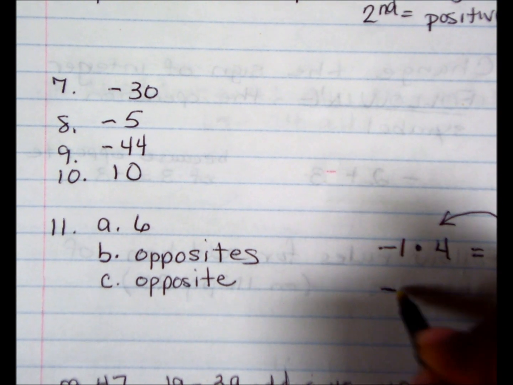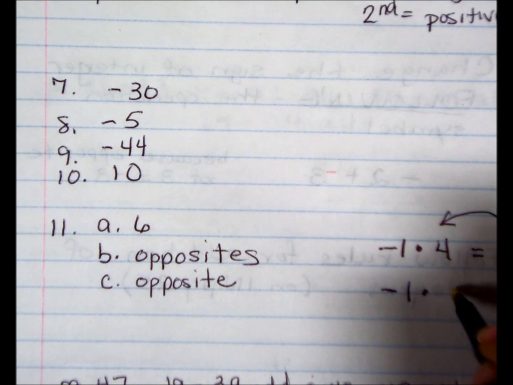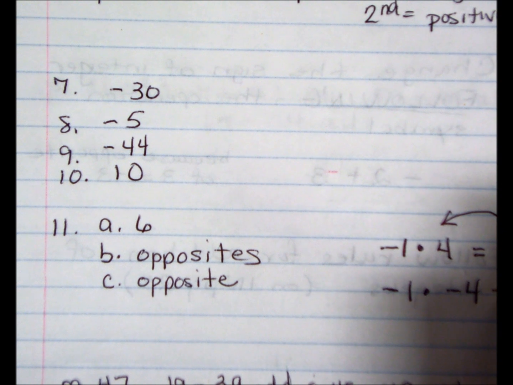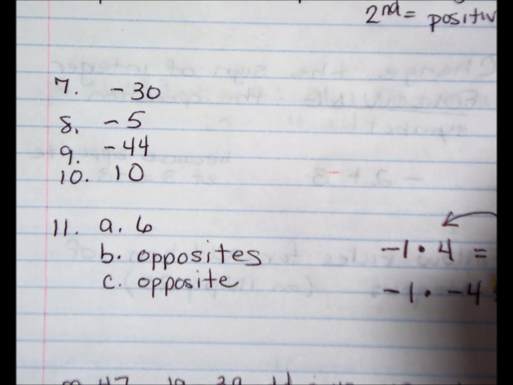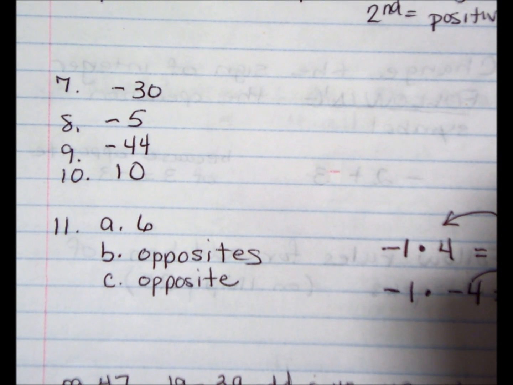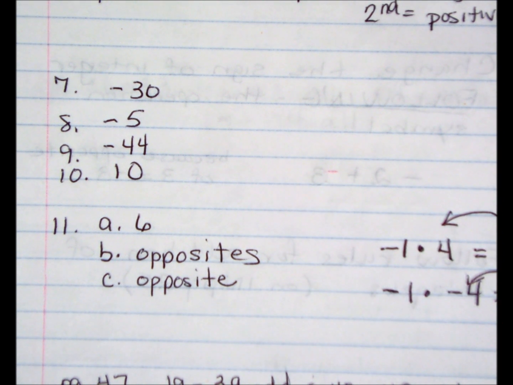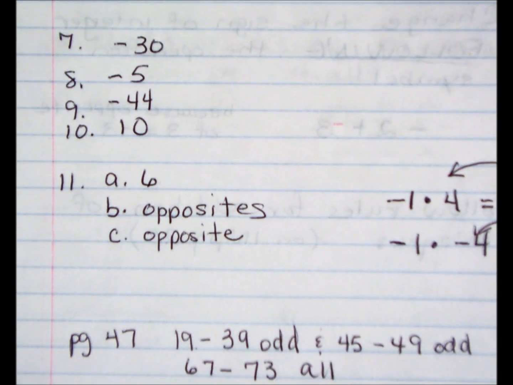If I do negative 1 times negative 4, the answer is going to be equal to 4. Again, 4 and negative 4 are opposites. So it doesn't matter what you do. If you multiply by negative 1, it's going to be its opposite.